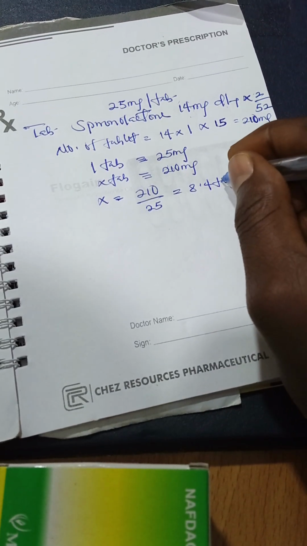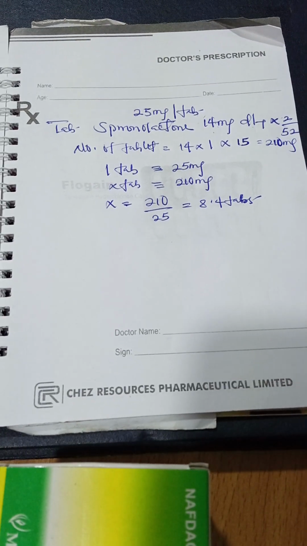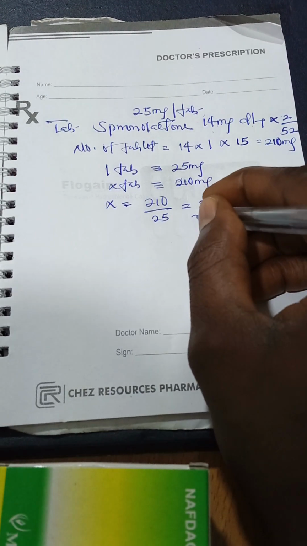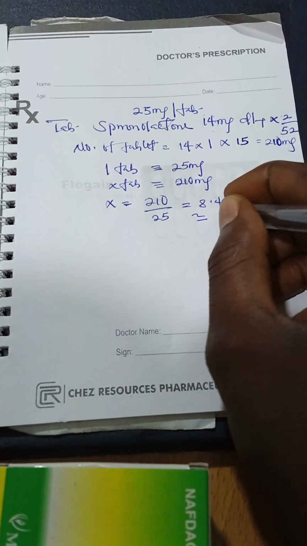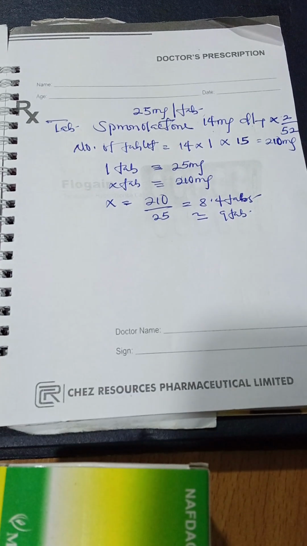That's 8.4 tablets. Now it will be impossible for us to have exactly 8.4 tablets. But the next thing we do, whenever we calculate the number of tablets based on the dose, the frequency and the duration, and we end up with a decimal, is move to the next whole number, which is 9 tablets, because you can't obtain exactly 8.4 tablets.